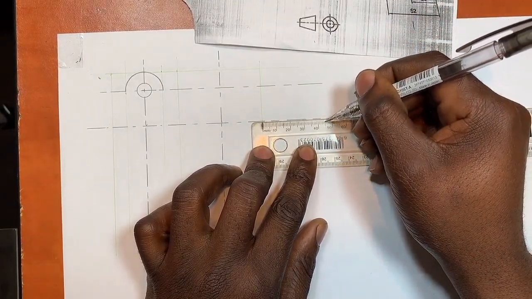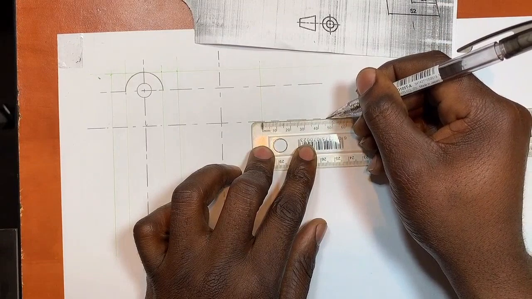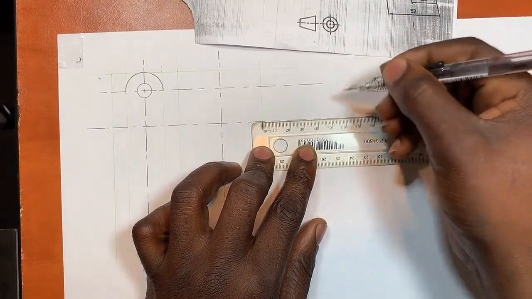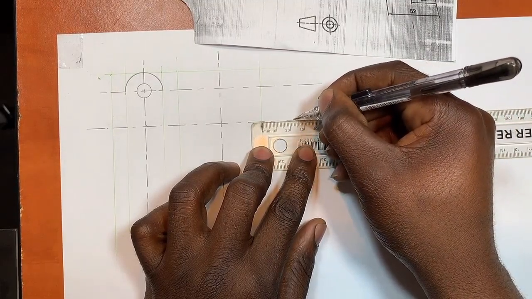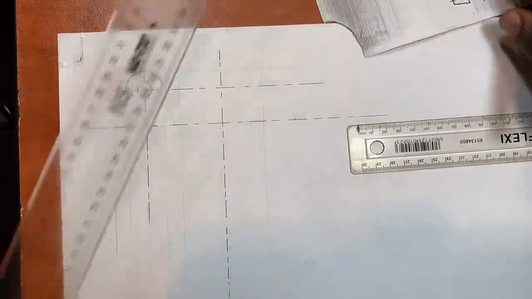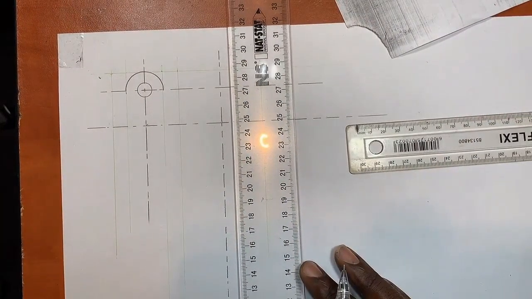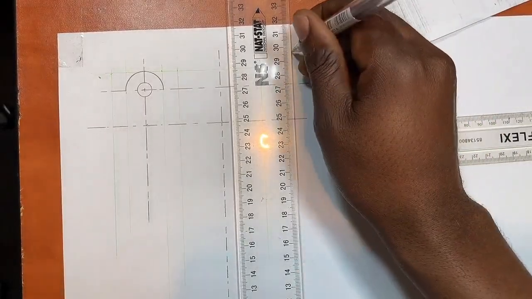This is 46, and the half of 46 we said is 23, which is that one. So I can draw the center. There it goes.